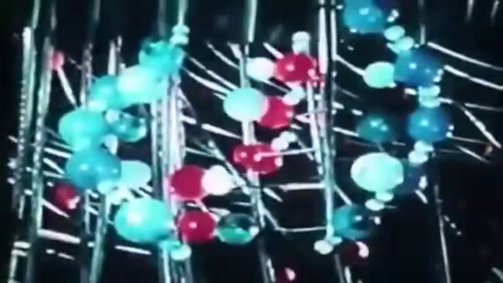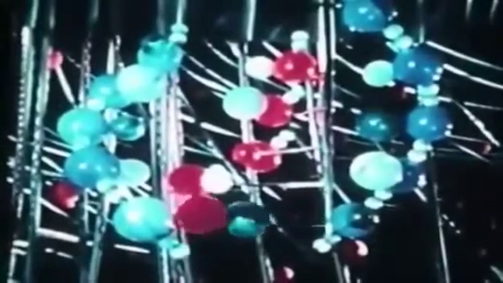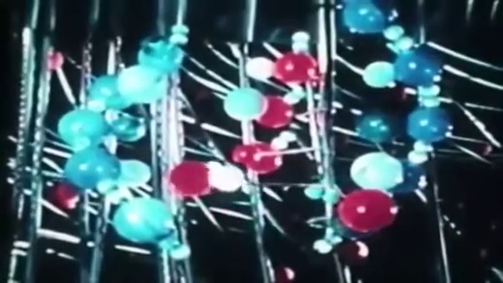The secret of life itself, the DNA molecule, a genetic discovery that could give man the ability to create life to specifications. With it comes the power to change evolution itself. Never have we had such opportunity, or such awesome responsibility.